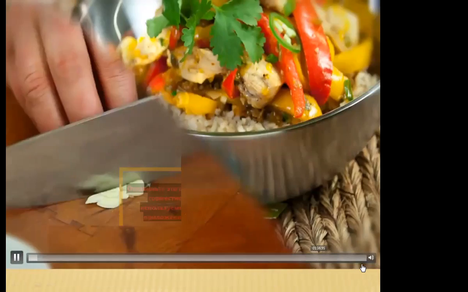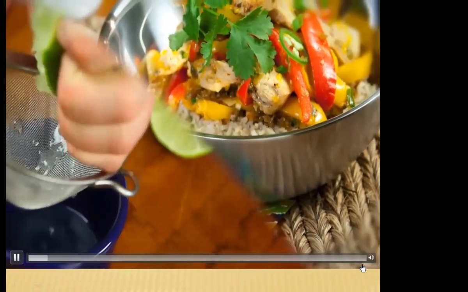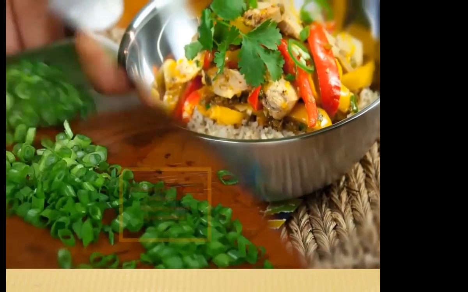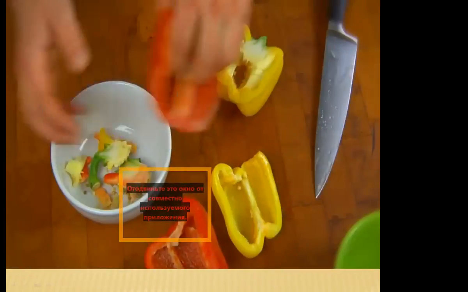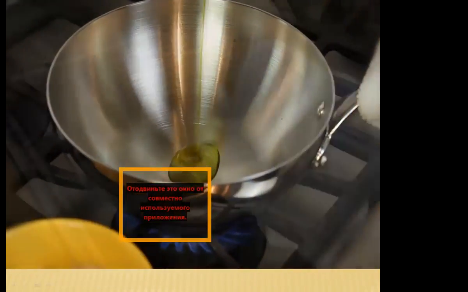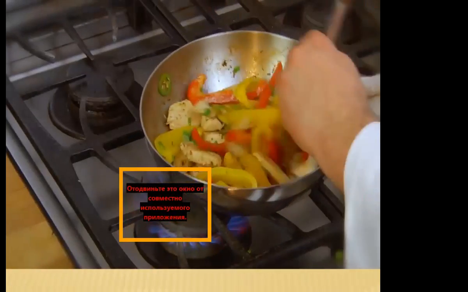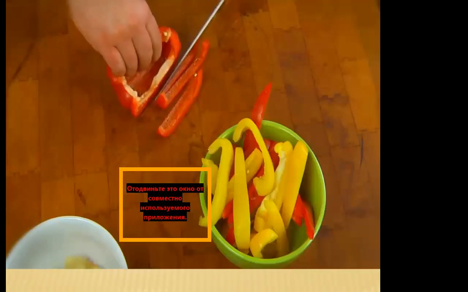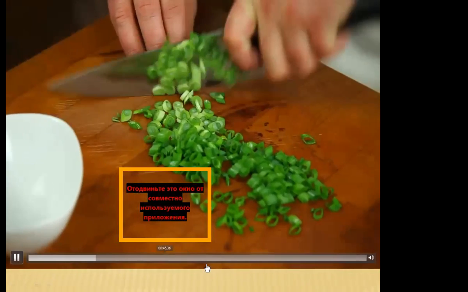Looking for an entree that's full of flavor? Then look no further. This sensational Southwest chicken stir fry is perfect for the whole family. The high heat, short cooking time, and minimum amount of oil make stir frying a healthy cooking method, preserving the crisp textures, bright colors, and valuable nutrients of the fresh vegetables.